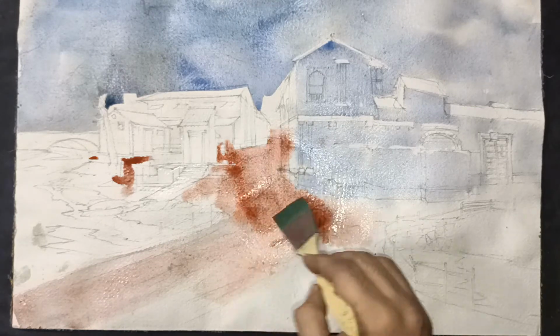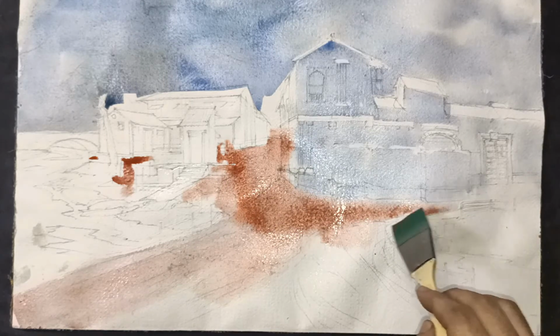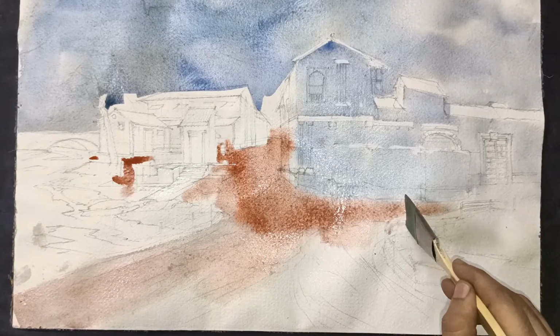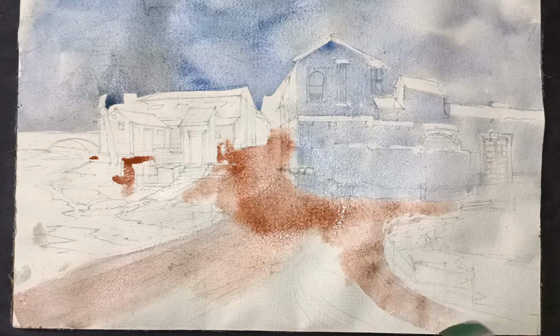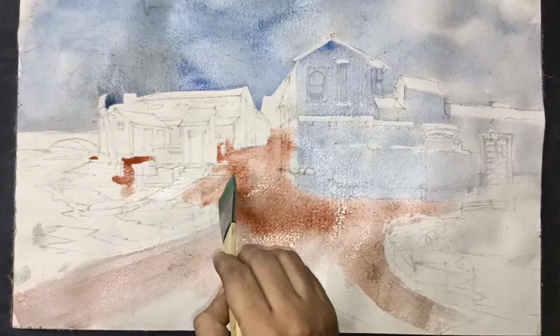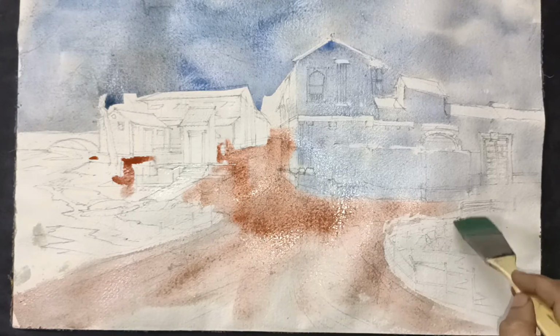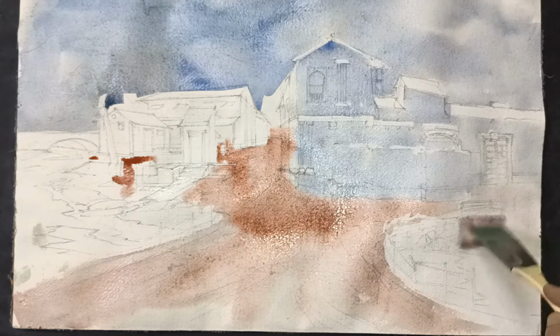So as you can see, we already have a great amount of contrast between colors, but now please note that the tones are not different. The tone of the sky, the tone of the bigger house wall, and the tone of the red color soil, or say ground, or even road I'm painting, they are not completely different. I repeat, I'm talking about the tones, not the colors.